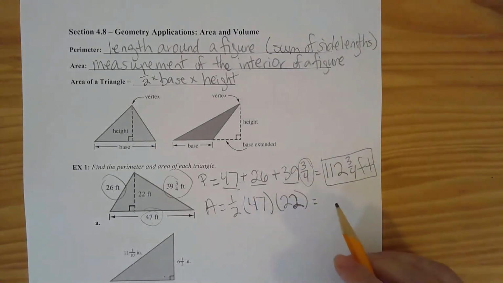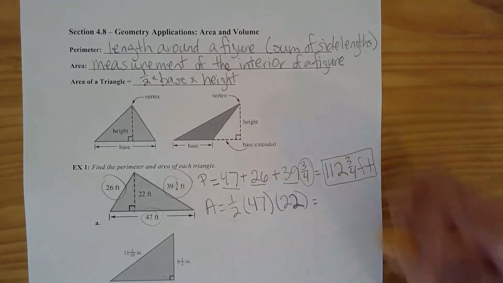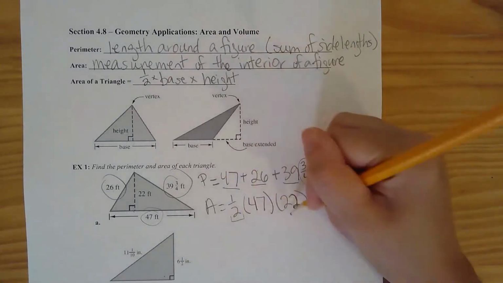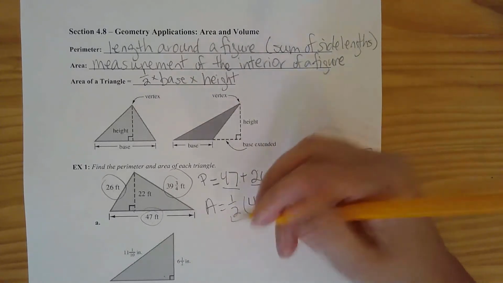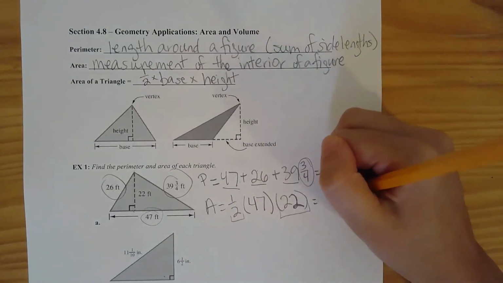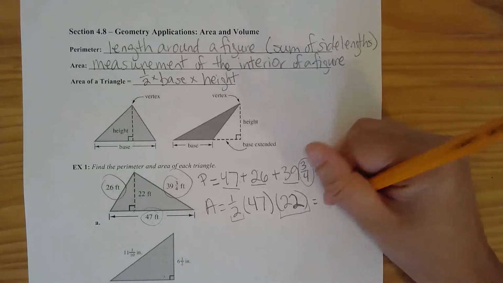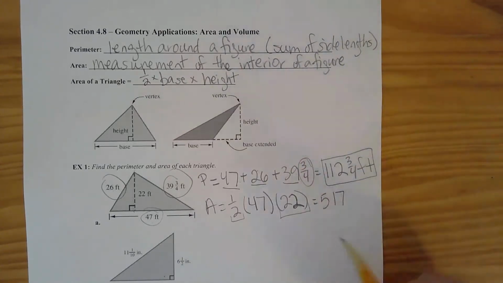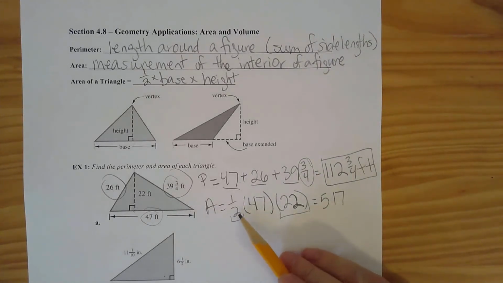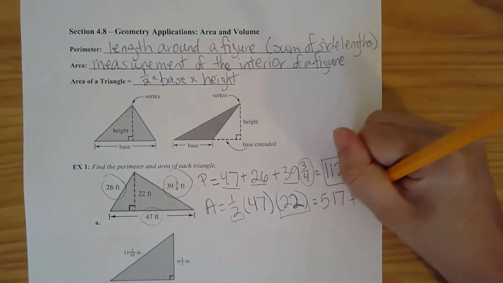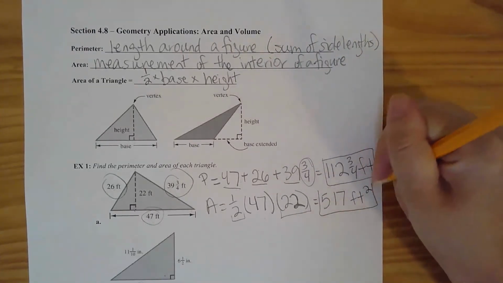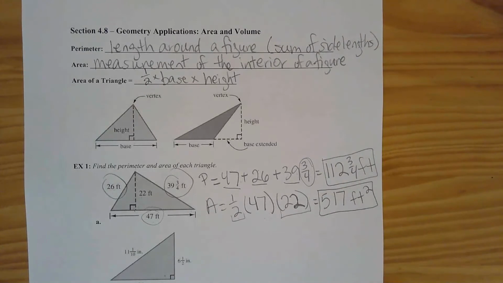So when I'm multiplying, the nice thing about multiplying is that you can do it in any order. So if it was me, I'd make my life easier and do 1/2 times 22 first. Half of 22 is 11. And then you can just do 47 times 11, which is 517. For the units, you're doing 1/2, which has no units, times feet, and feet times feet would be square feet. So our units are square feet. We have 517 square feet for the area of that triangle.